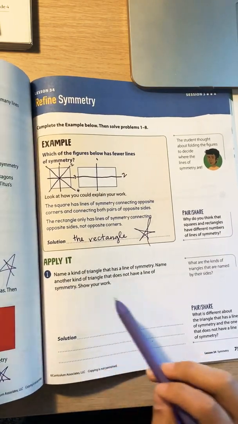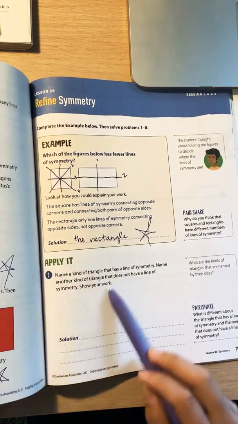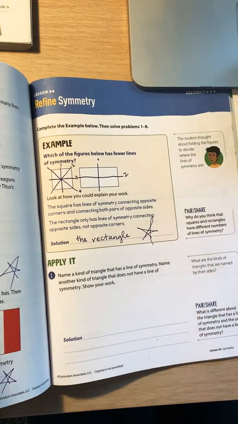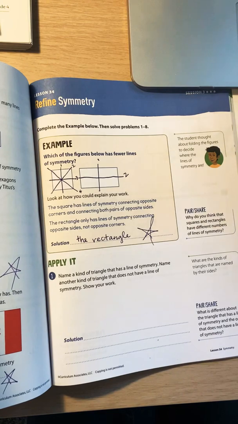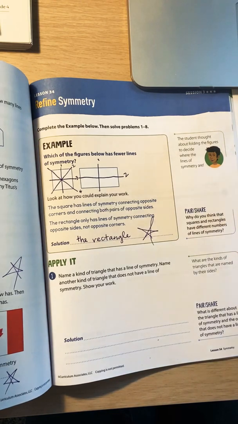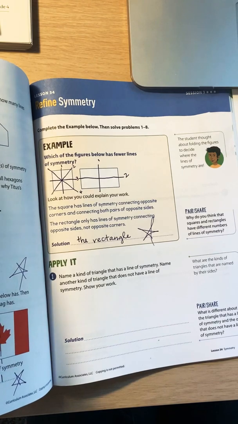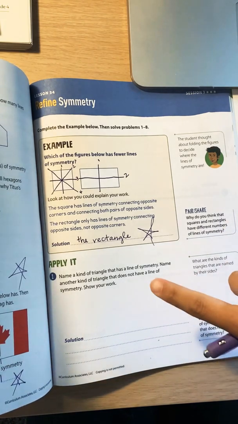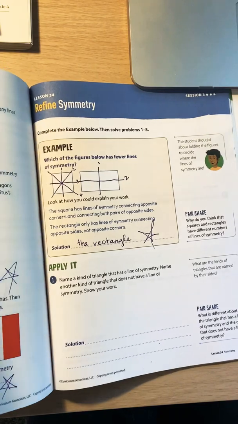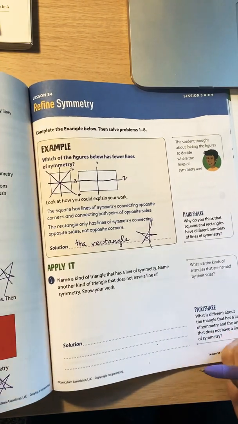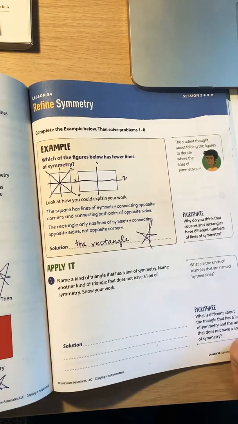All right, number 1, apply it. So we just apply everything we've learned about symmetry to the rest of the problems in this session. Name a kind of triangle that has a line of symmetry. Name another kind of triangle that does not have a line of symmetry. Show your work. Okay, so we got to remember back a lesson when we were talking about different types of triangles. Okay, there was equilateral, isosceles, and scalene.